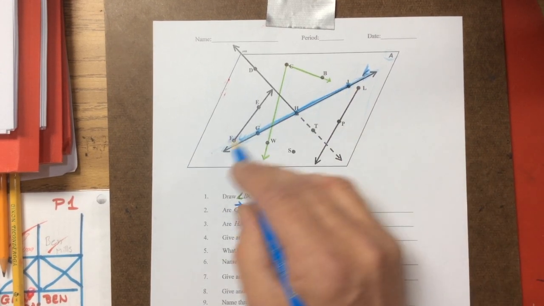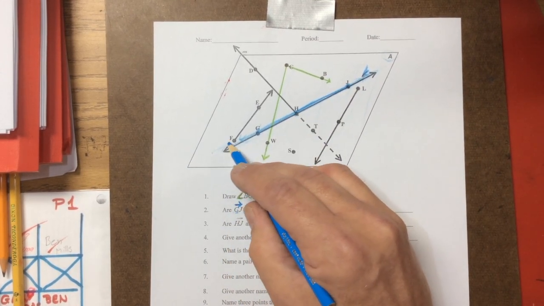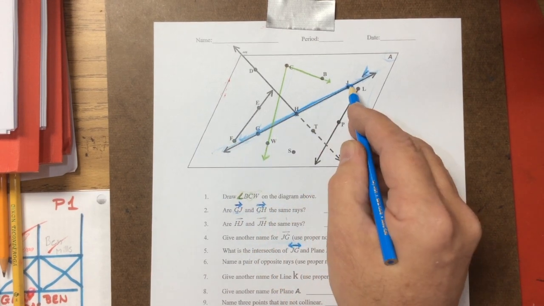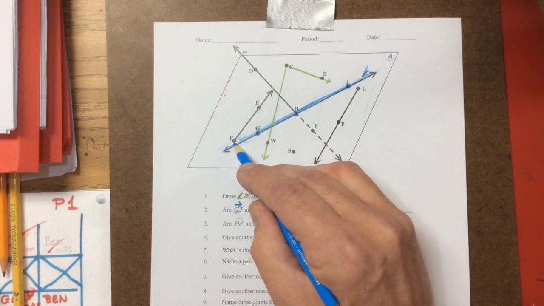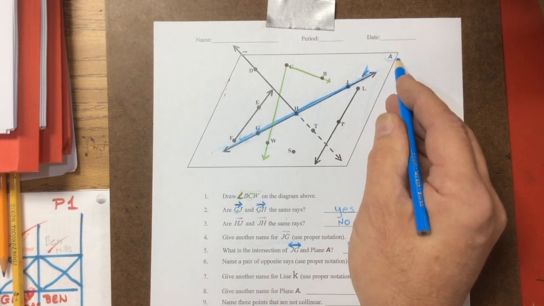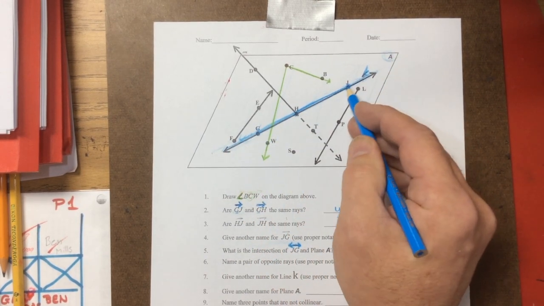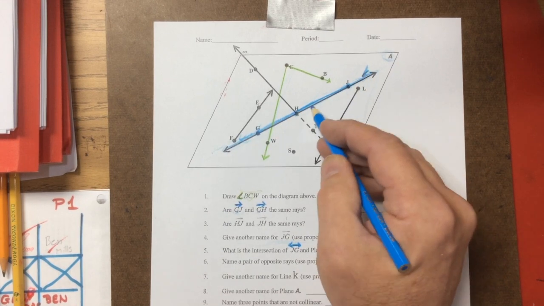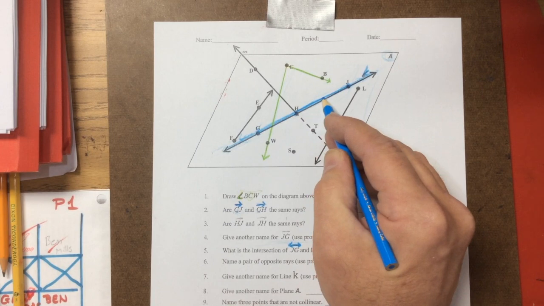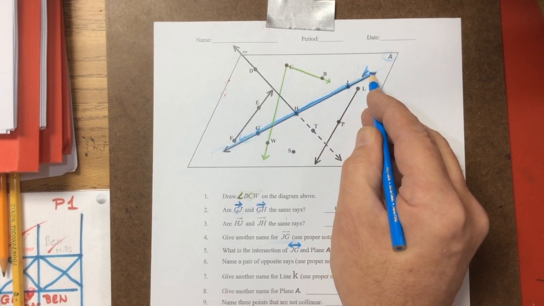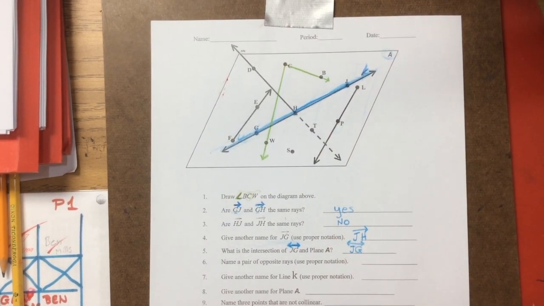It is. And so that means that all three of these points are part of the intersection, and all of the points in between are actually both on the line and on the plane. And that means that the two shapes share all of the points that are on the line. And that's what makes it the intersection.